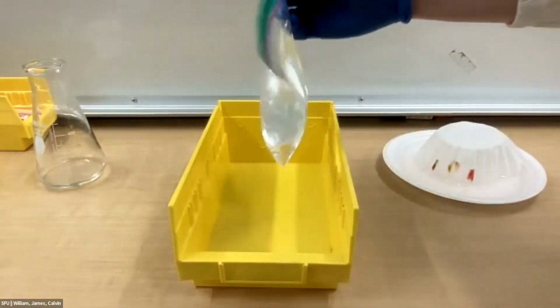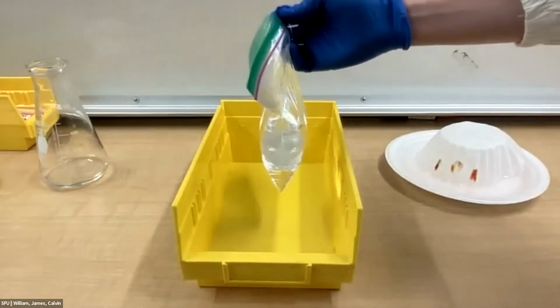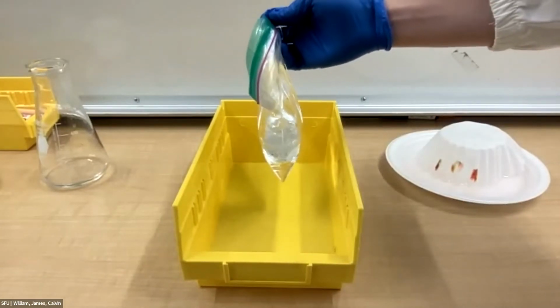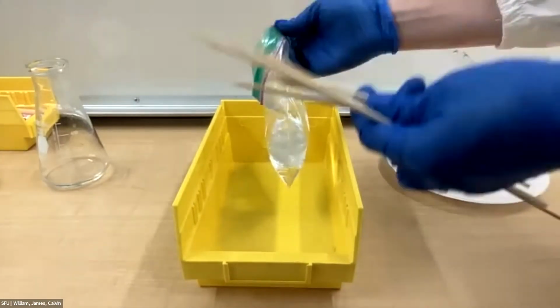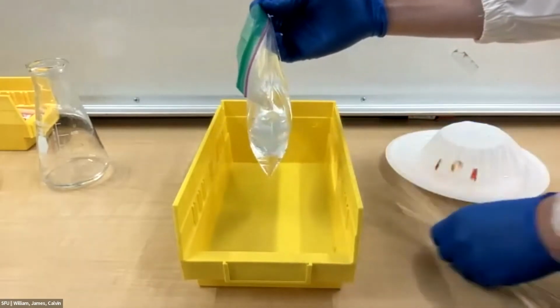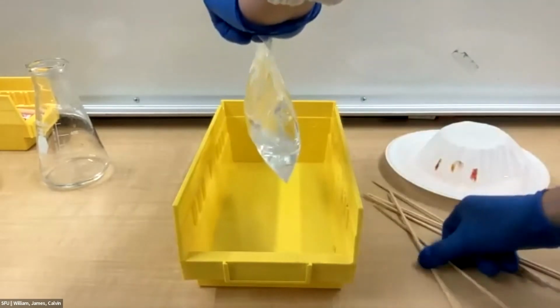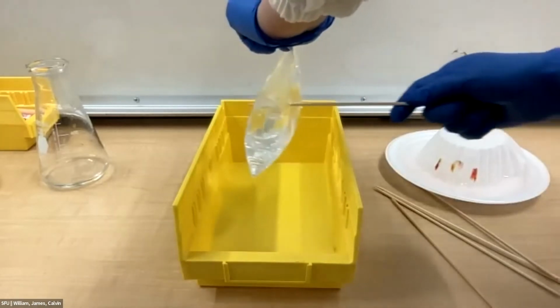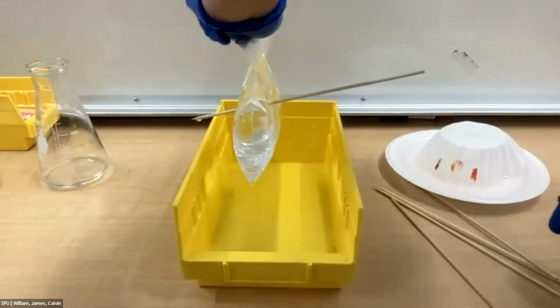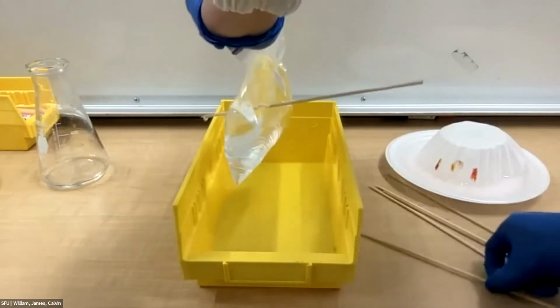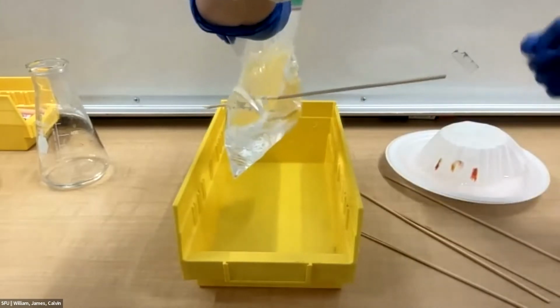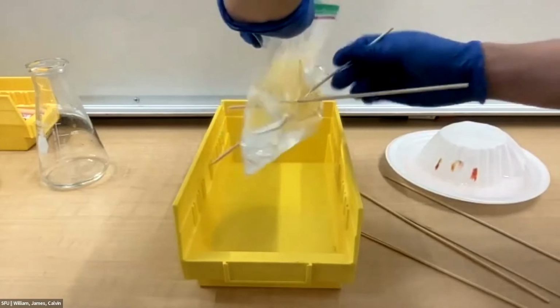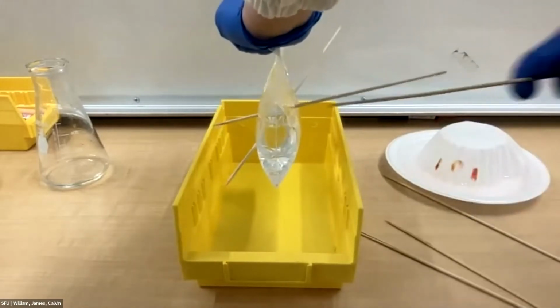And so one of the cool things you can do with water inside a bag is to try and poke holes through it. So what I have here are just some skewers, right? And if I poke holes through this bag, what should happen is that we should not see any leaks, okay? So I can poke a whole bunch of skewers into here, right?